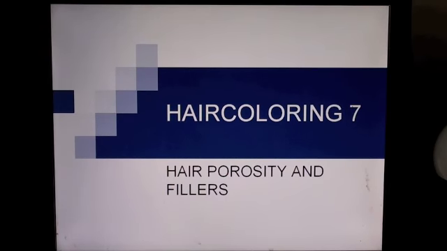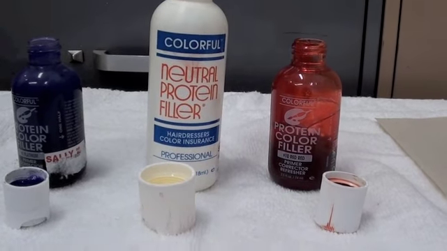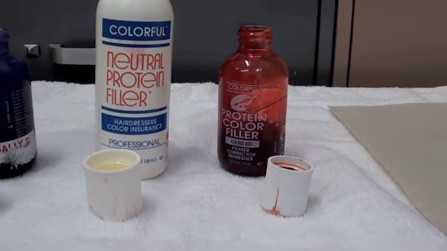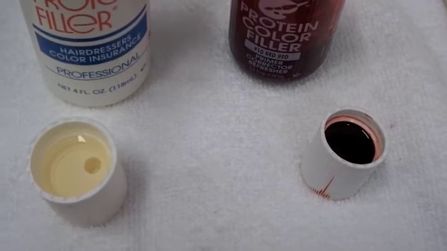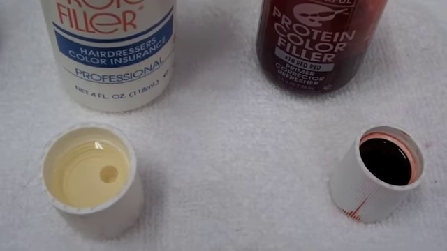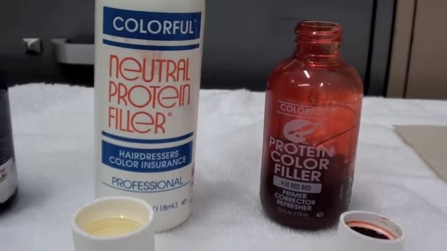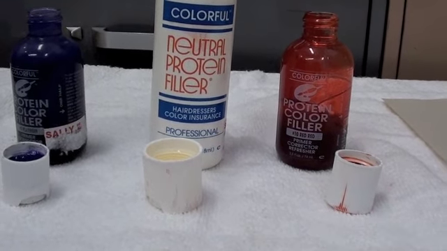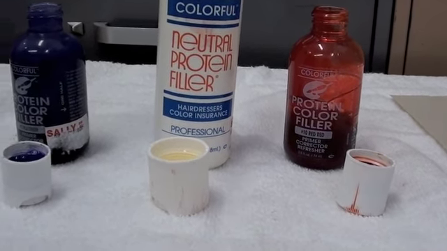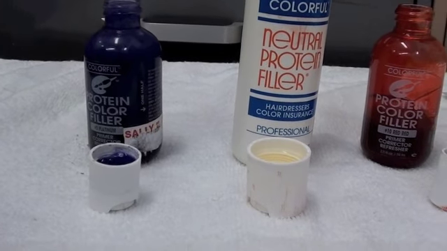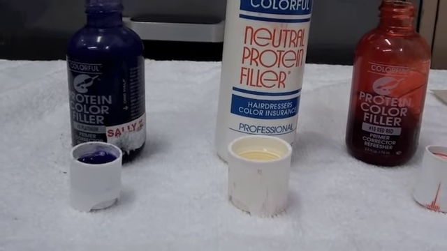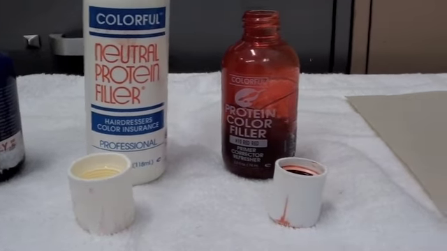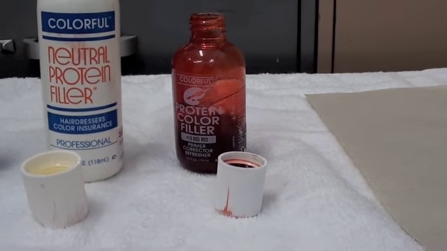Hair coloring 7, hair porosity and filler. There are two kinds of fillers. One is a clear filler, like this one, to equalize the porosity of the hair and promote overall health of the hair cuticle layer. And there are color fillers. Here's the color one for adding platinum to the hair, and there is a red one for adding red tones.